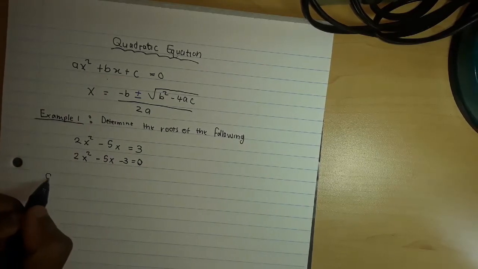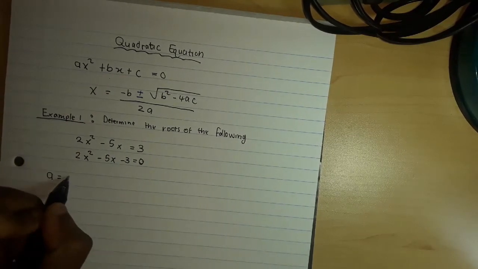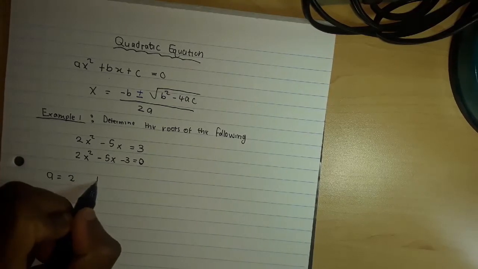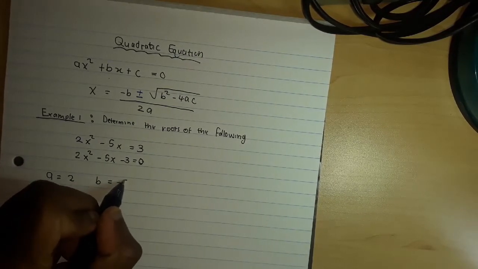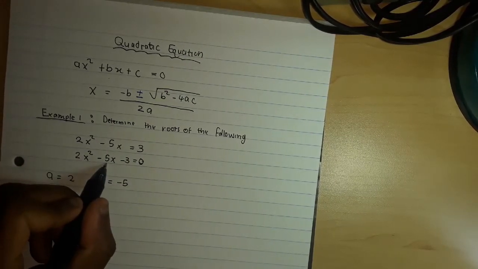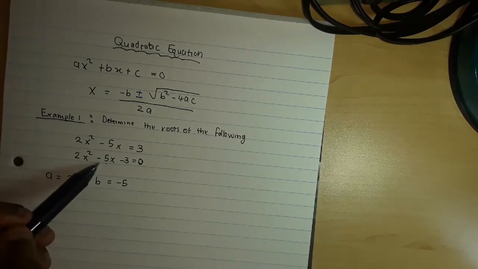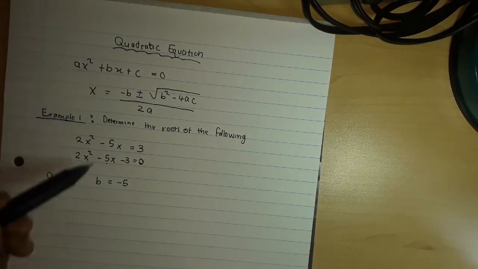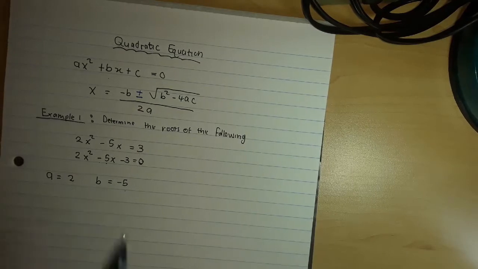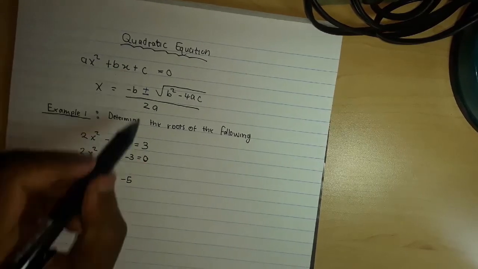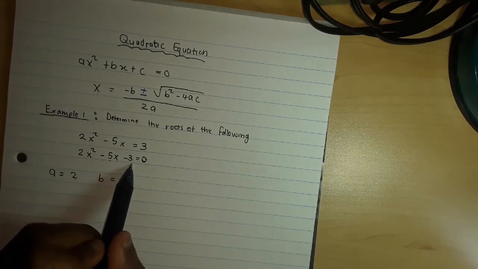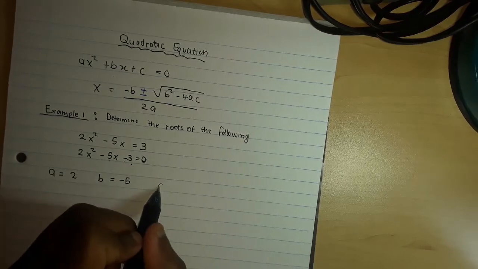a is 2, right? And b is minus 5. Notice I did not say 5, it's minus 5, because here we have minus 5 instead of a plus 5. So b is minus 5. And then for c, instead of a 3, we have a minus 3. So c equals minus 3.